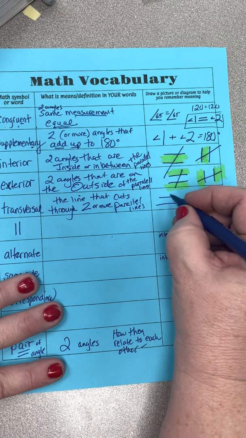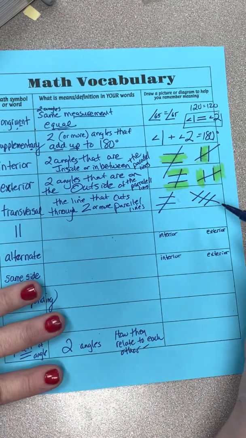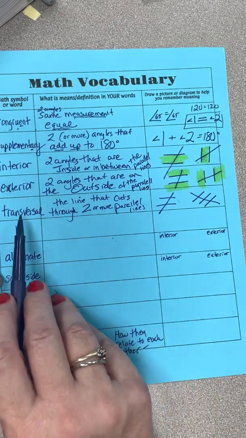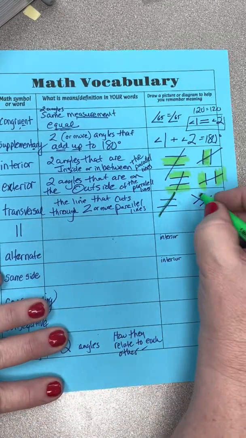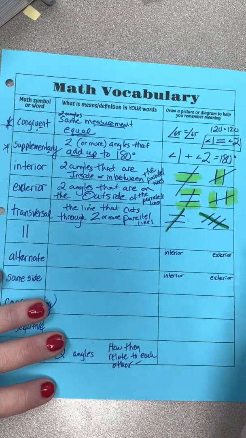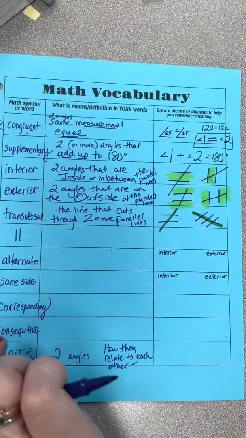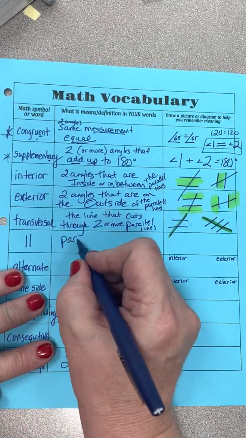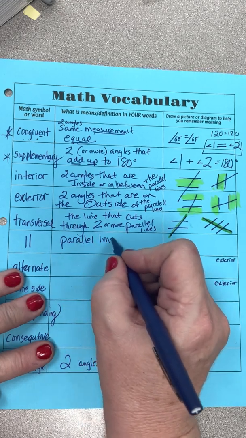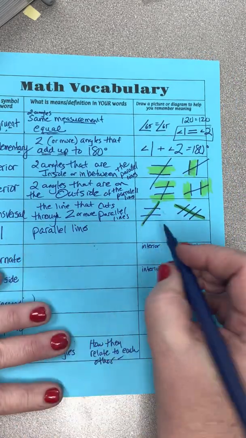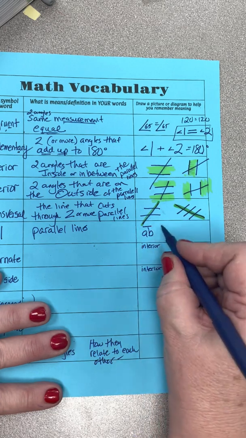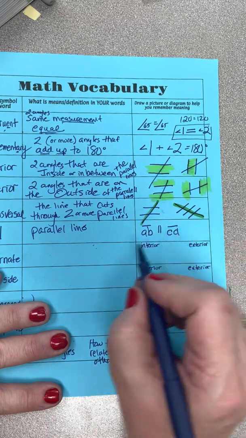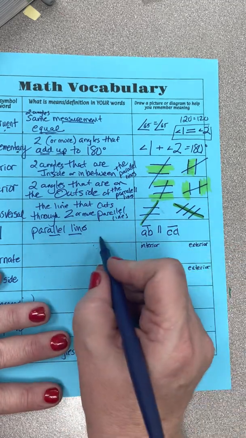Okay, so here, remember, they can be all kinds of different ways. And they're usually straight. Mine doesn't look very straight, but it is going to be a straight line. All right. So the transversal is the line that cuts through. Probably should use a ruler. This symbol means parallel lines. You don't have to prove it or wonder. If you see this, like AB, line AB is parallel to line CD. Those mean parallel lines. You might also see it like this.